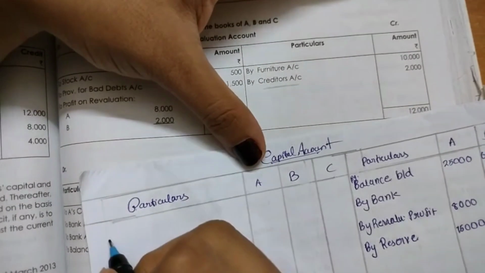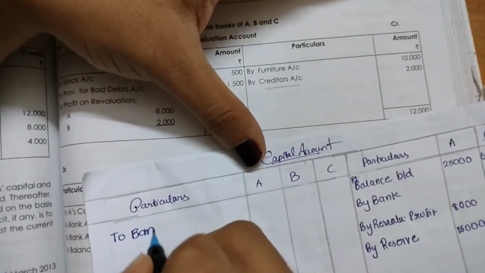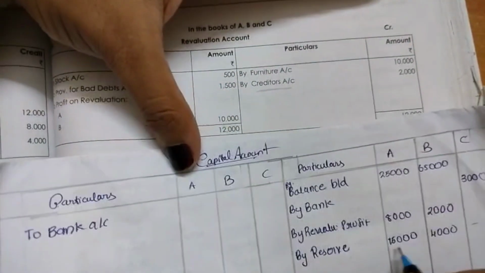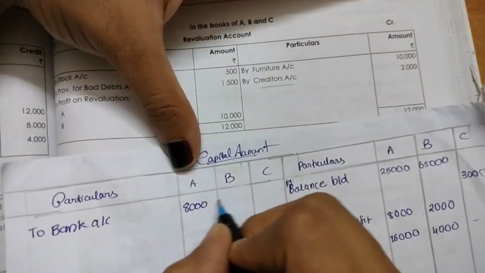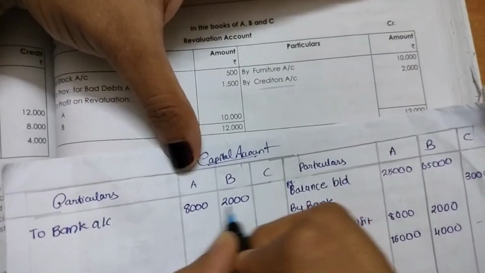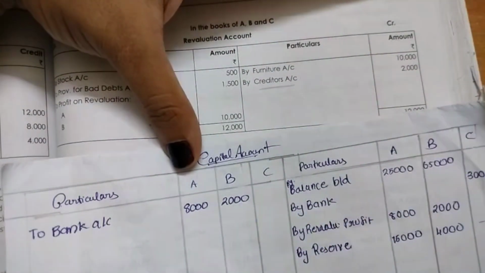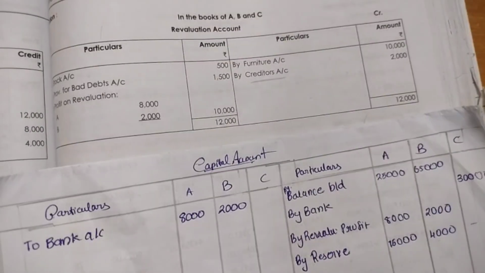So we have to show that on the debit side of the bank account. Half of 60,000 is 8,000, and half of 4,000 is 2,000. When we total these together, we'll get 10,000, which is half of 20,000. Fine. The next thing we have to write is goodwill.